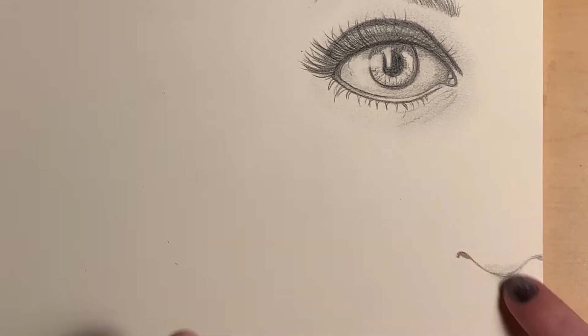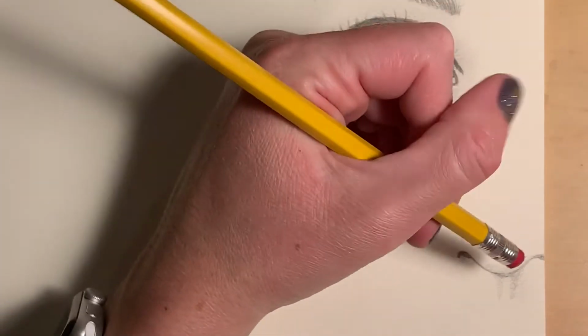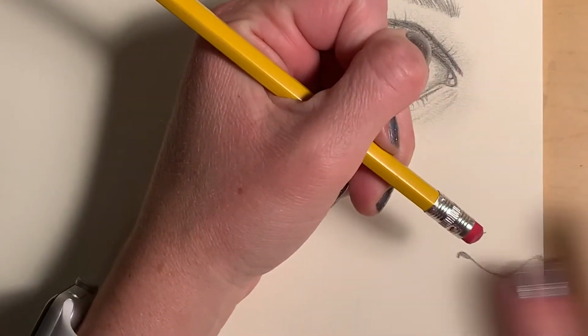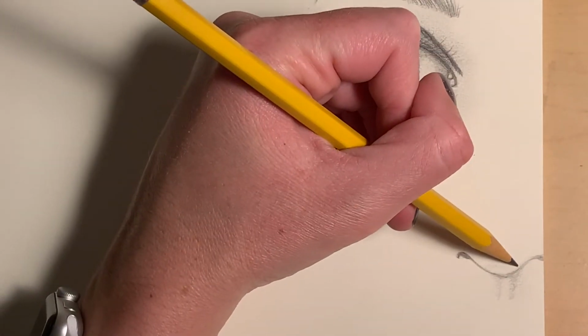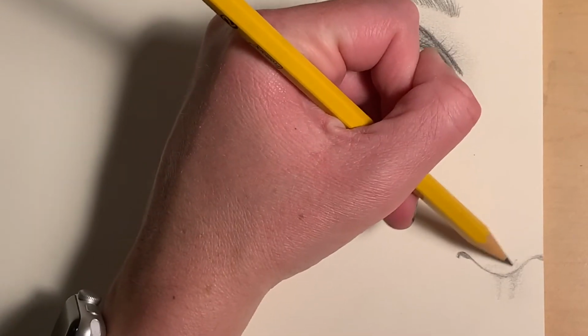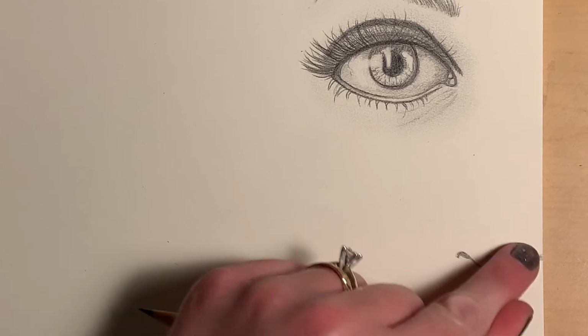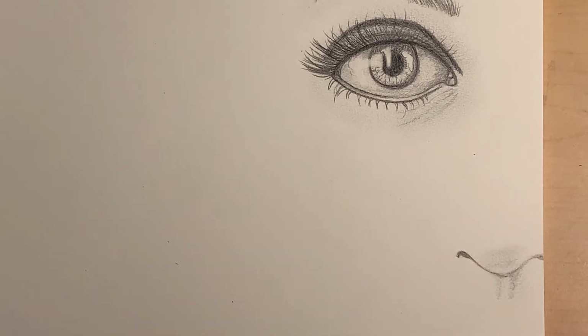So here's our nose. Then I'm going to come back through here and pull out a little bit more of the graphite, like that. Which took away a little too much of my shading, so I'll just add a little bit more and rub it with my finger, like that.